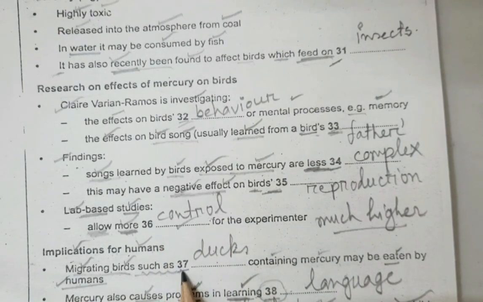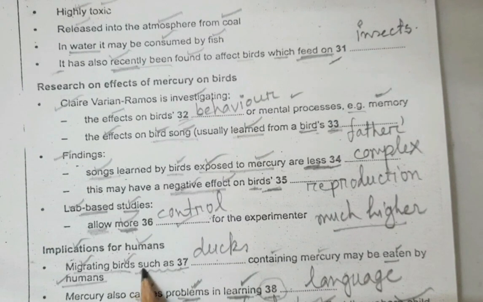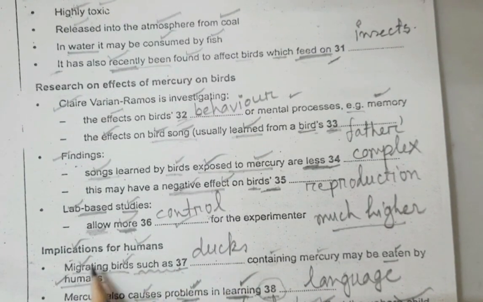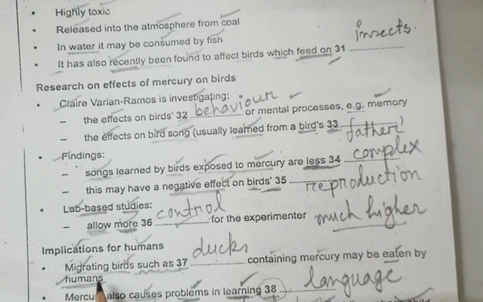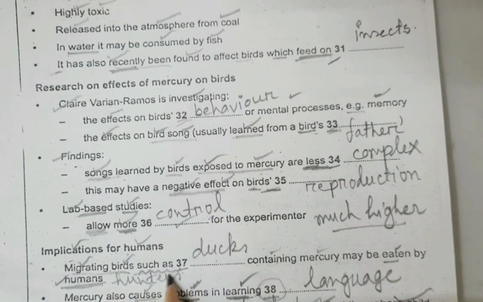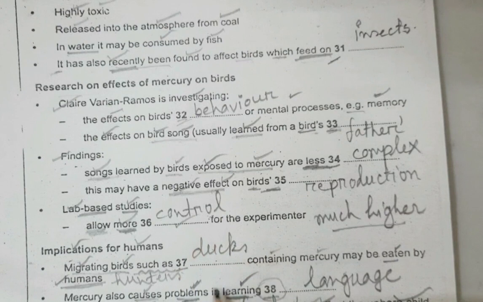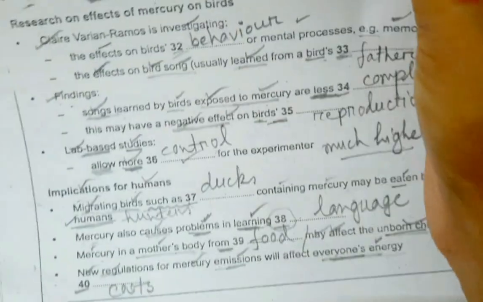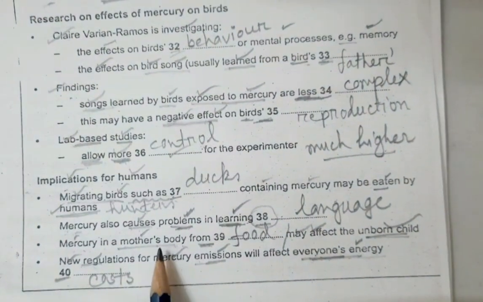Okay, then 37, in place of such as, for example, they say migrating, about the migrating birds, and in place of humans we listen hunters. Okay, they use the word hunters. And then the bird's name, that is ducks. And in 38, we listen that mercury causes problems.